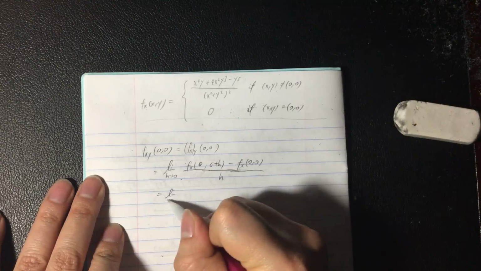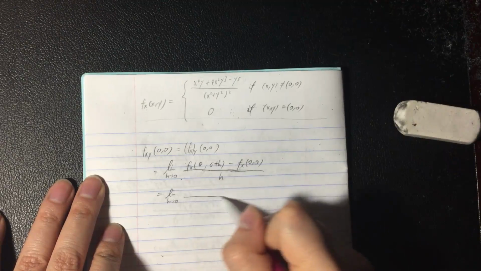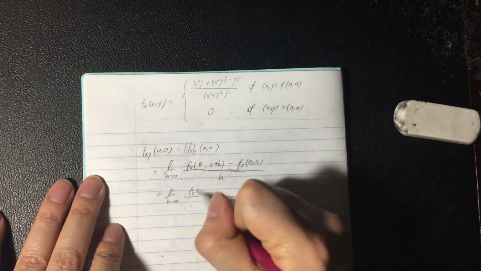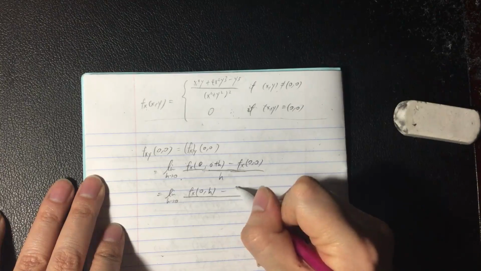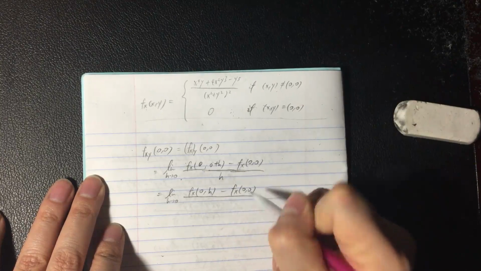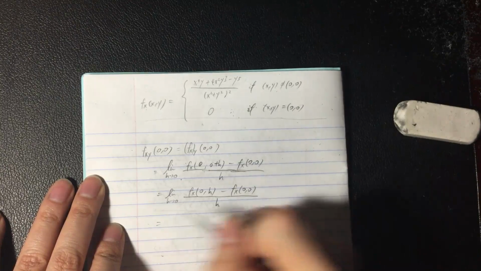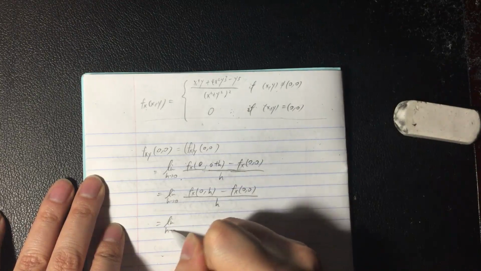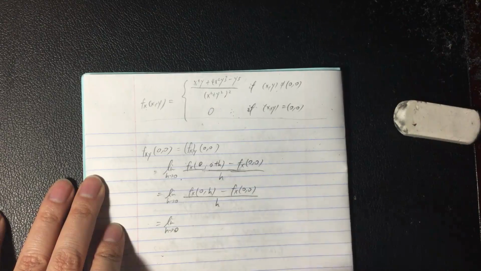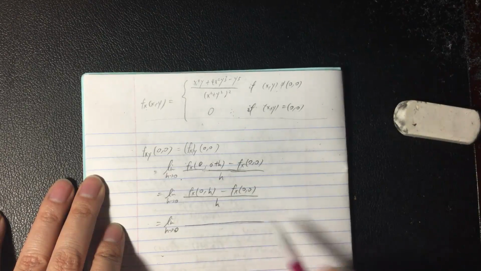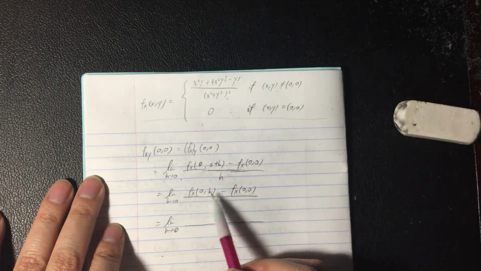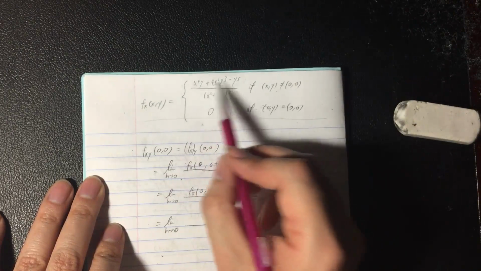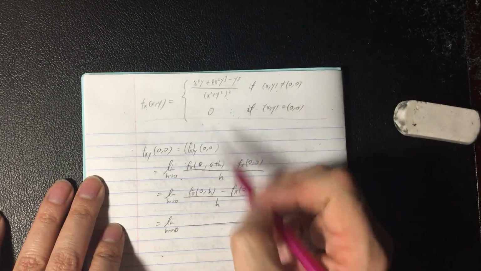Then if I simplify, I have the limit as h approaches 0 of f sub x of (0, h) minus f sub x of (0, 0), over h. F sub x of (0, h): I plug in 0 for x, plug in h for y.